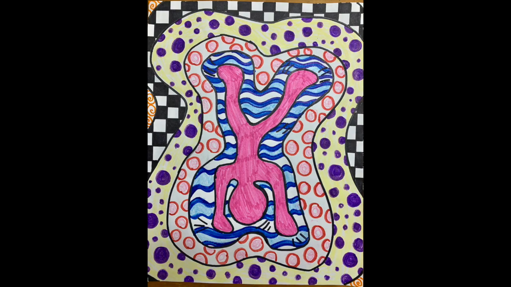So this is the completed project. There's a bunch of different patterns going on and it looks like it's moving outwards from our character.